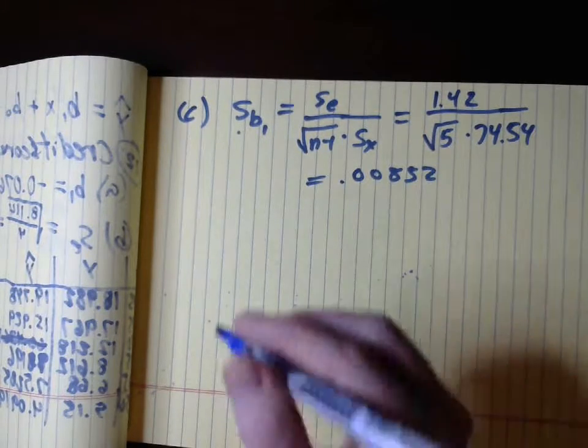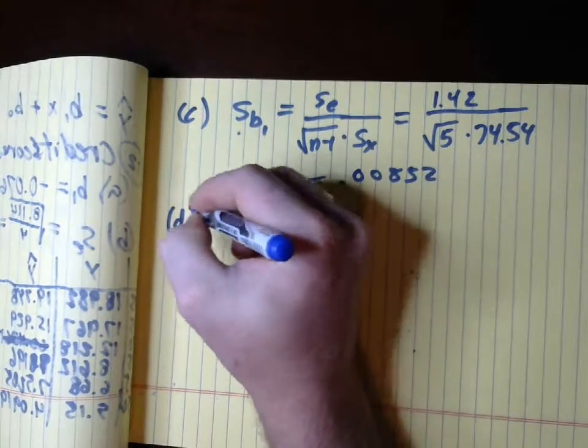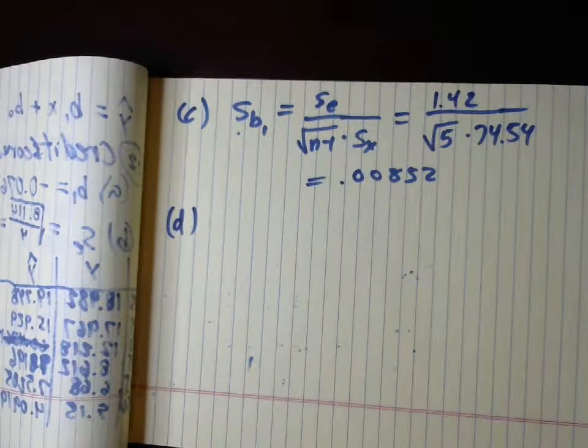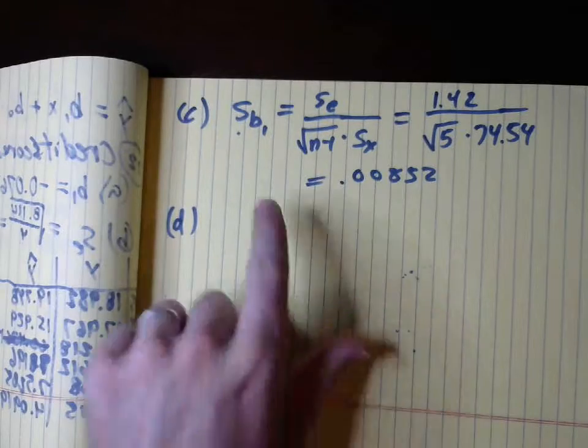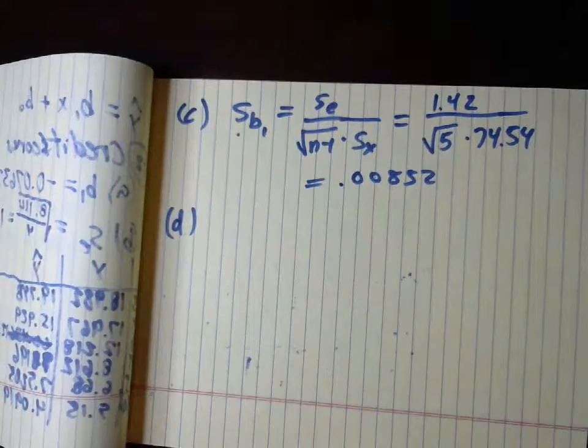Let's go ahead and go into part D. Part D is: test whether a linear relationship exists between credit score and interest rate at the alpha equals 0.05 level of significance. So we've done pretty much all the work we needed to with parts A through C. Parts A through C are just taking you step by step to find our standard error of beta sub 1.